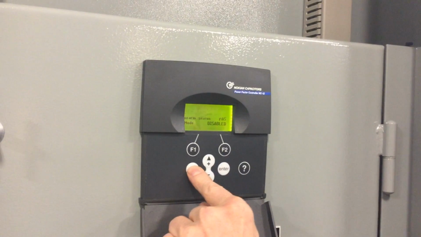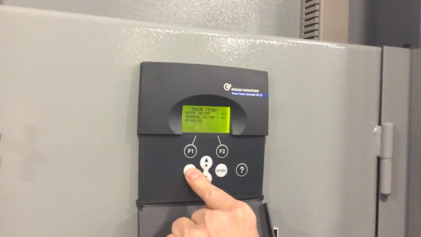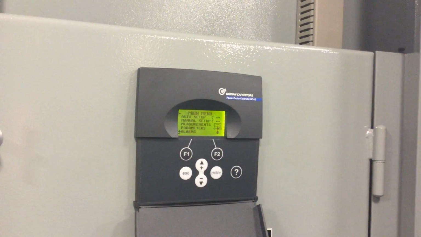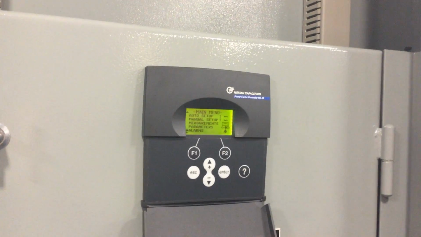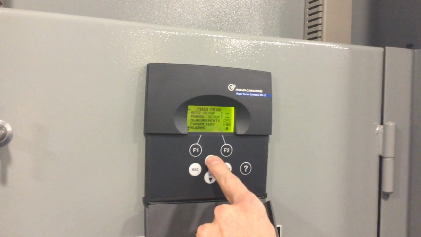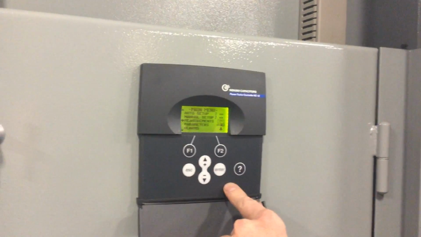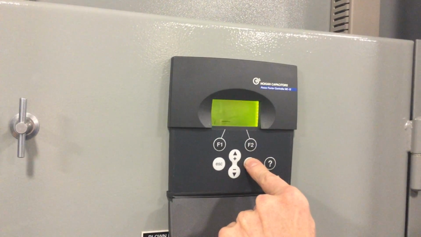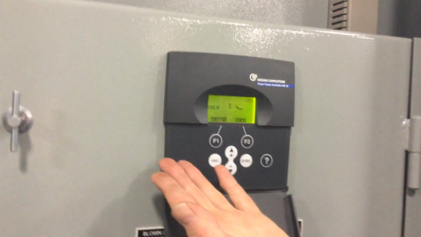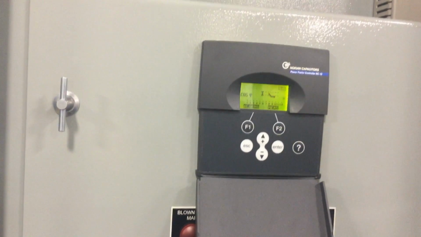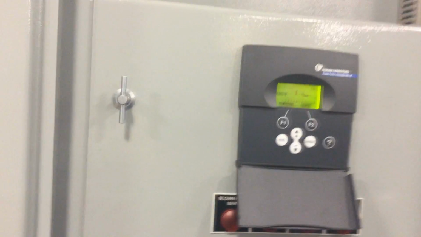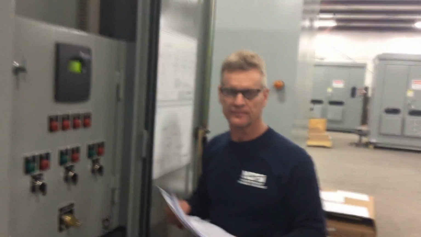Once you're done, you hit escape, brings you back to the main menu. And in this case, where everything is set up, we're going to scroll up to the measurements menu, hit enter, and that takes us back to your measurements. And that's it. Thank you.